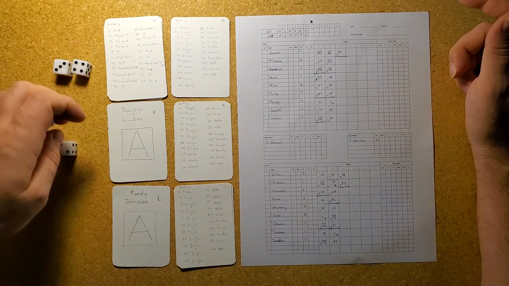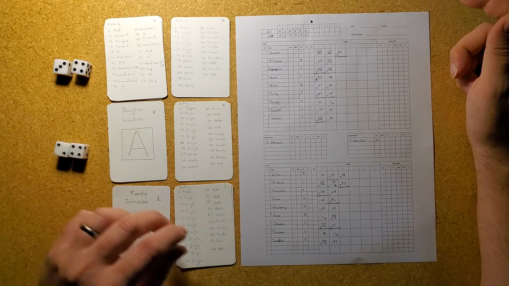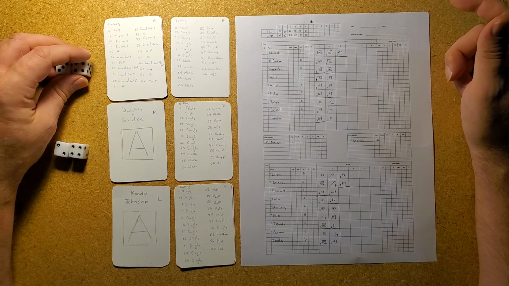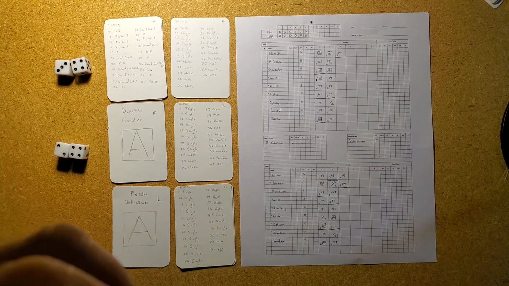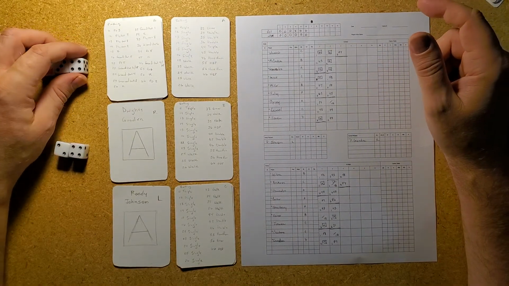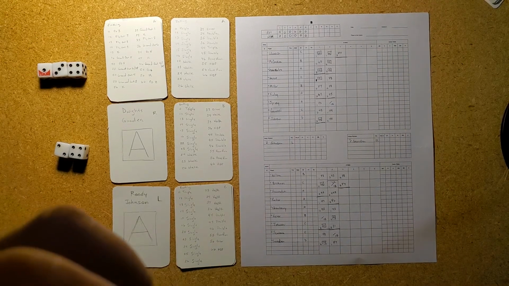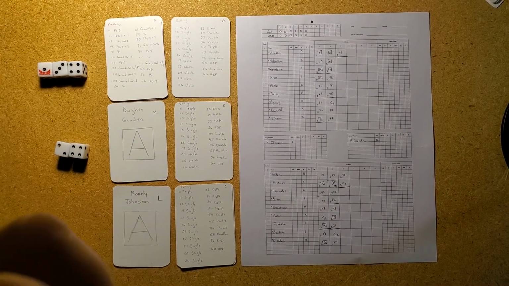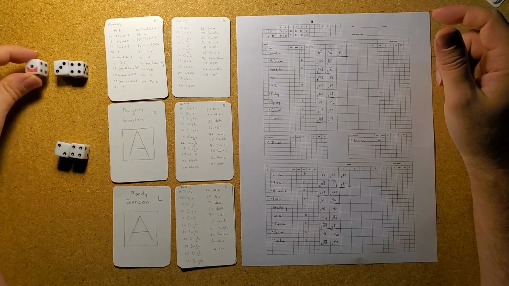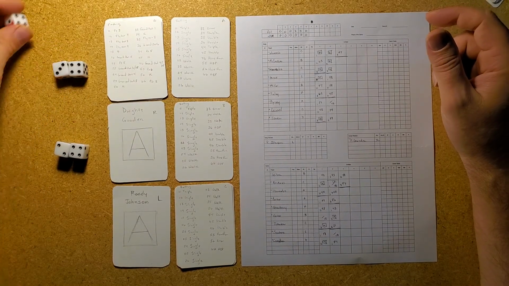Now, what I decided to do for a D is to give the pitcher one more die. If he's an A pitcher, he'll get a third die.